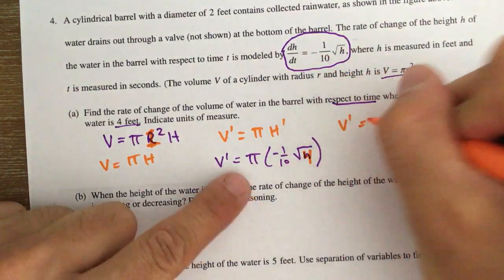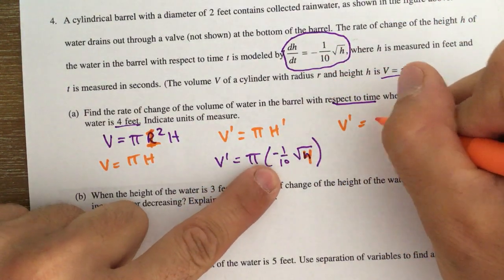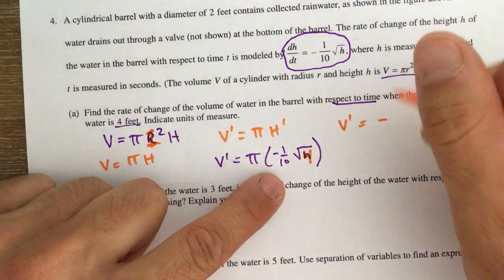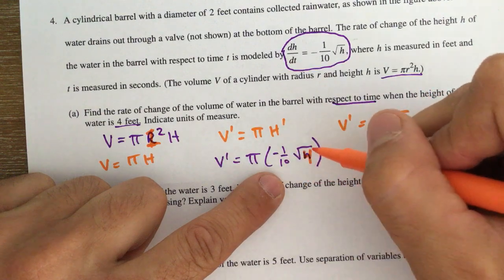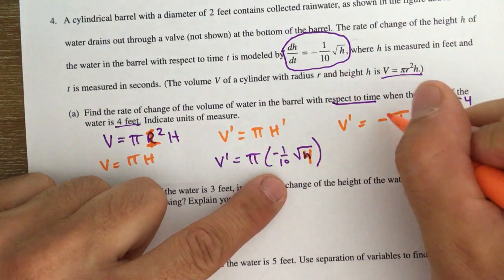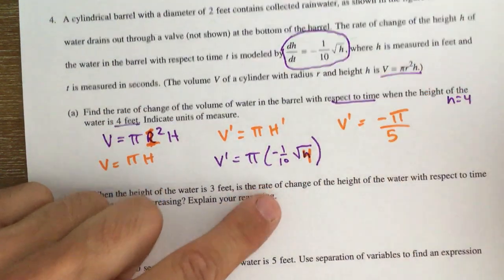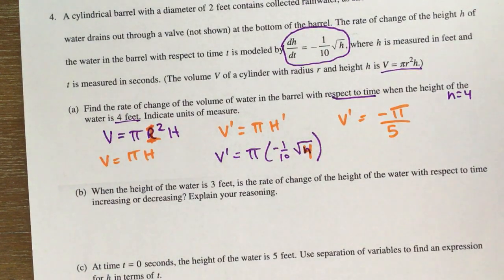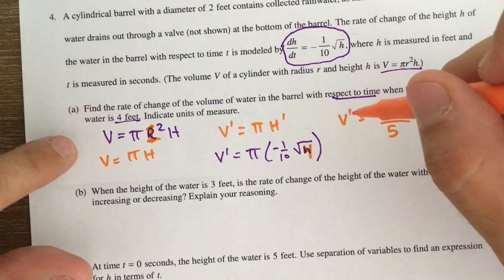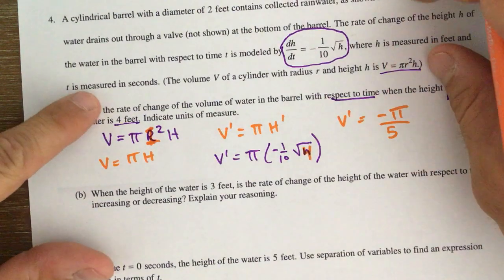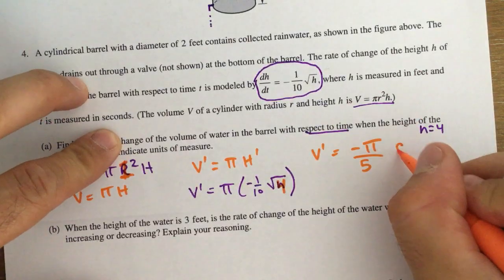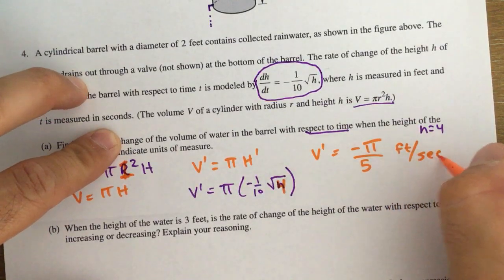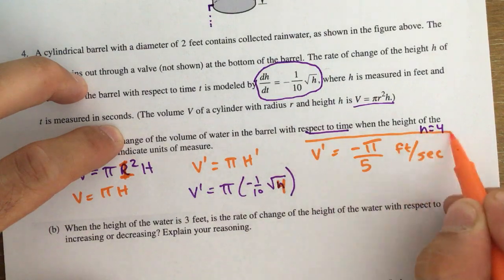So V prime equals negative pi times 2/10, and 2 over 10 reduces to 1 over 5. Since they had units on this problem, I definitely want to include those as well. This is the speed of the volume, which is measured in feet and seconds, so cubic feet per second. Box that answer up.